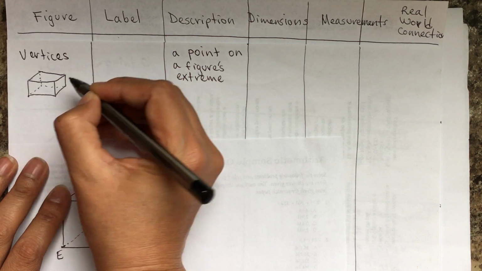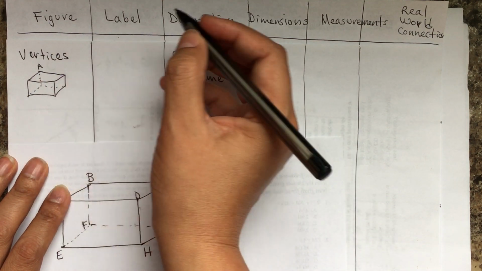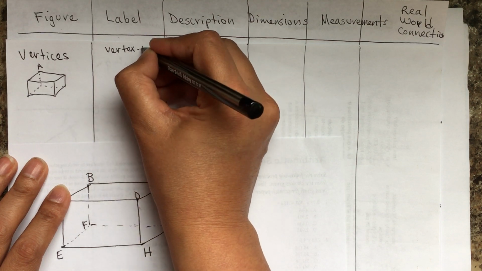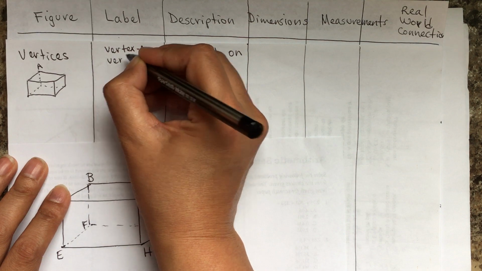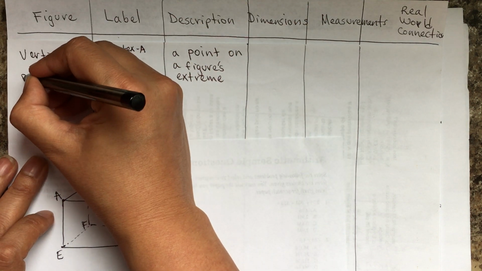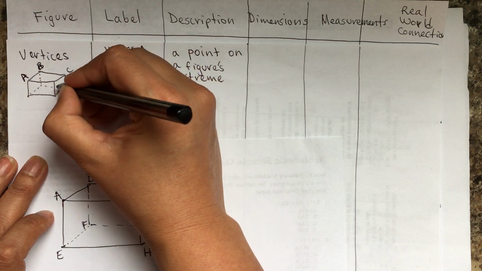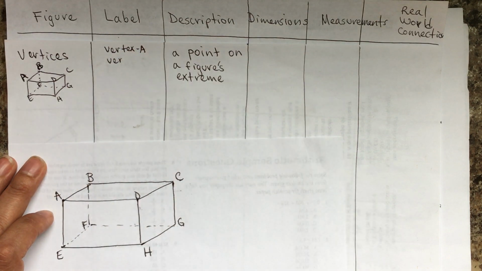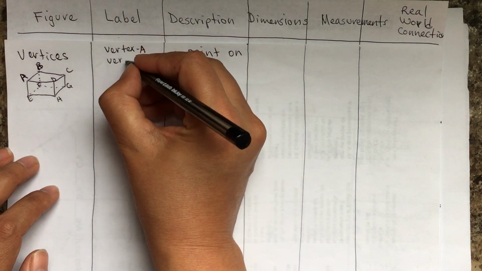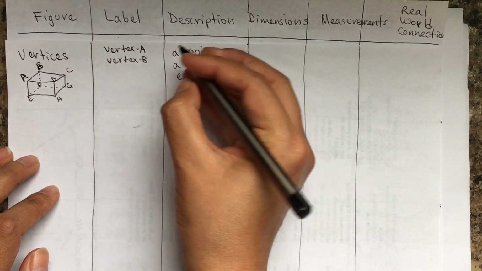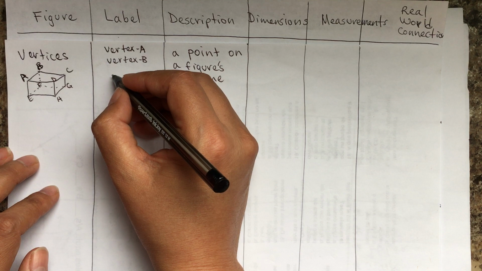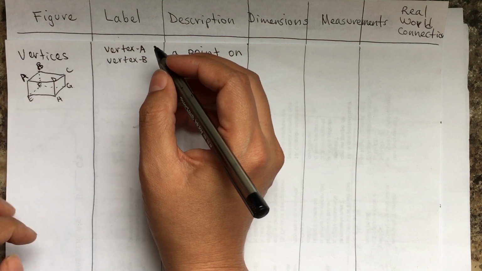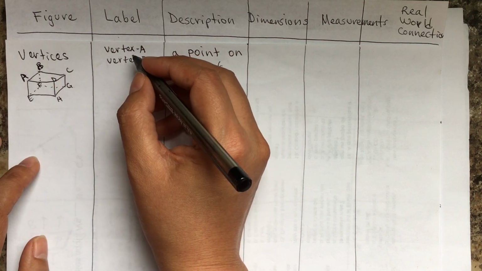And so A would be a vertex. It's vertex A, and this is A, B, C, D, E, F, G, H. So vertex A, vertex B, we can also call them just point A, point B, point C, but we know that those corners where lines meet in the box are going to be vertices.